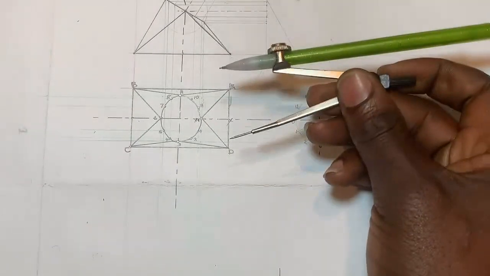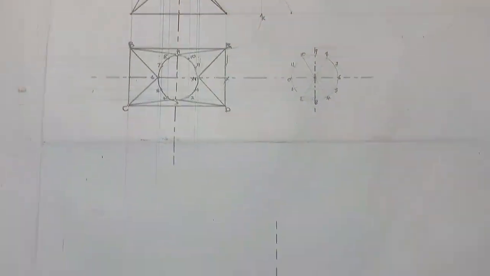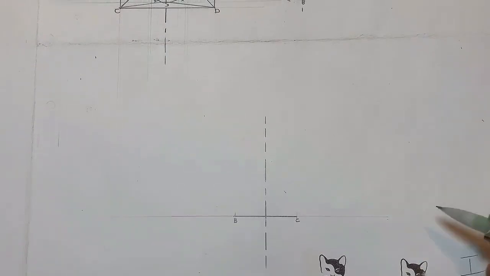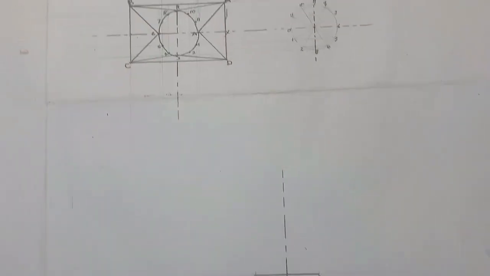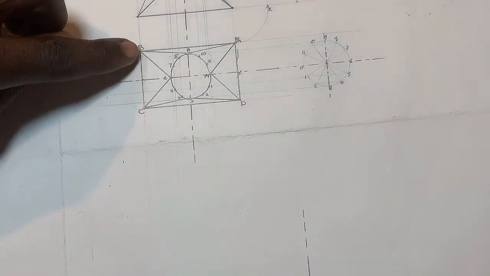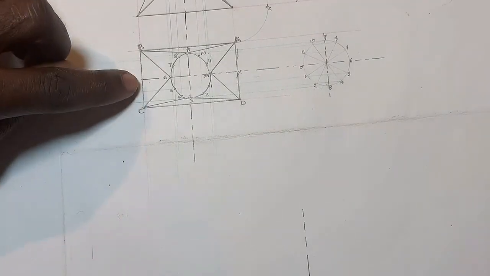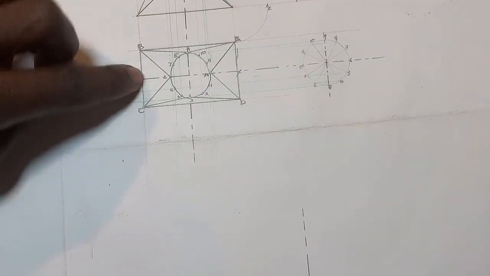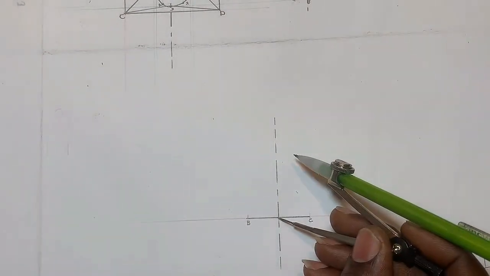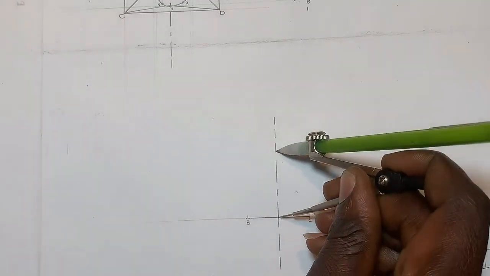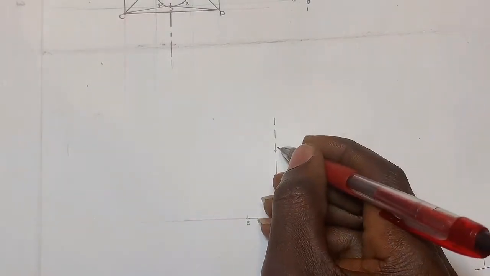Now, without disturbing your drawing compass, you come to your development now. You place it at the center between B and C. Remember your starting point. You place it between C and D and B and C, which is this one. So even here at your development, you must place it here. Then you mark there. That's going to be point 6.